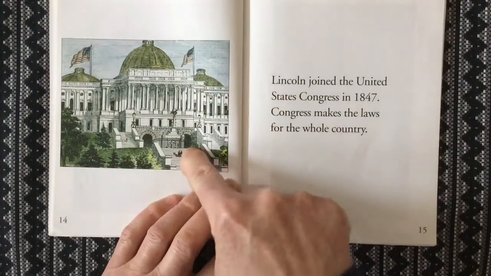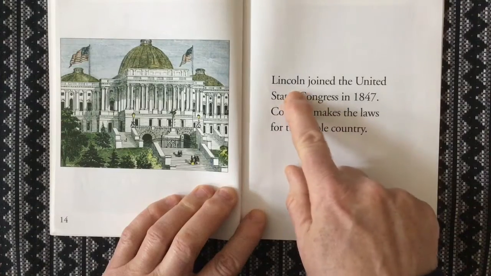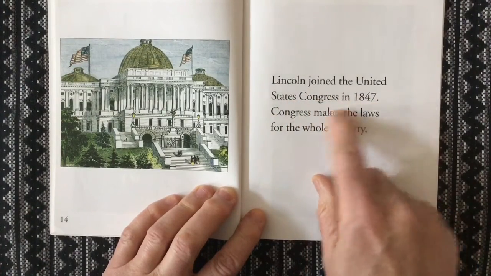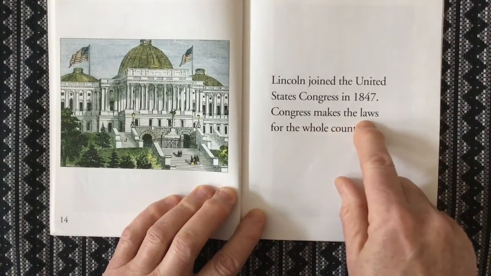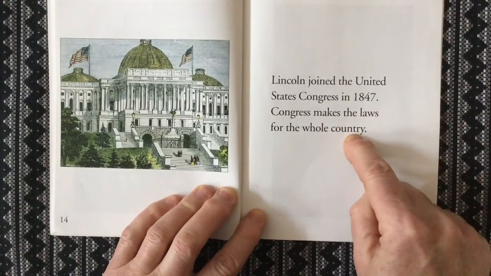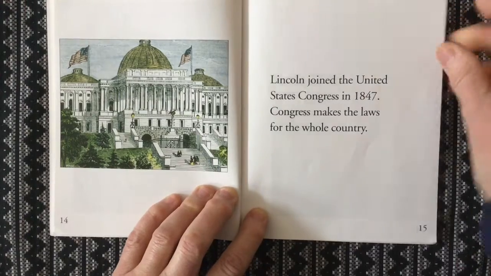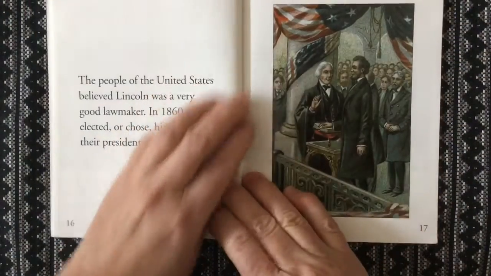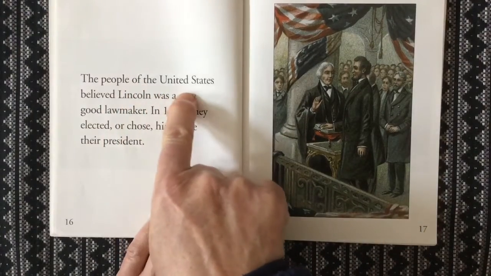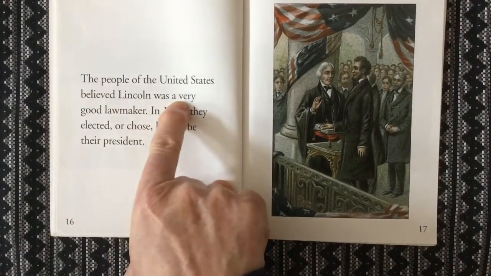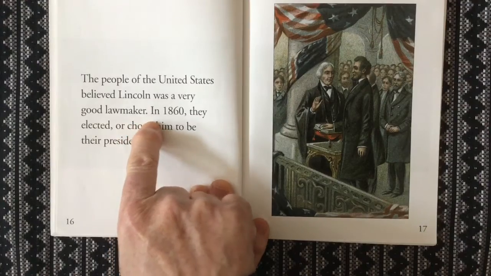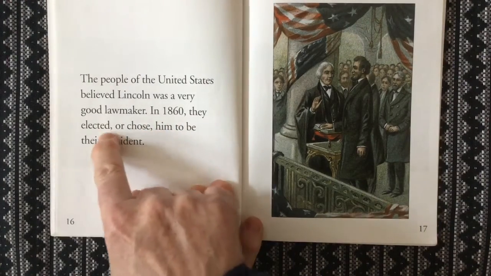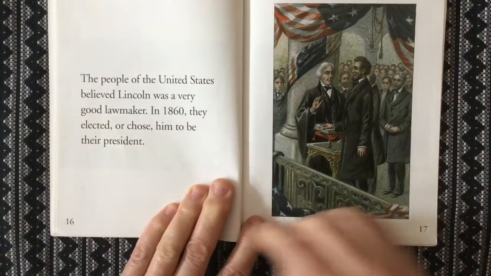Oh, that looks like the big Capitol building. Lincoln joined the United States Congress in 1847. Congress makes the laws for the whole country. And that is also right across the river from us in Washington, D.C. The people of the United States believed Lincoln was a very good lawmaker. In 1860, they elected or chose him to be their president. Ooh, there's an ed ending, elected.